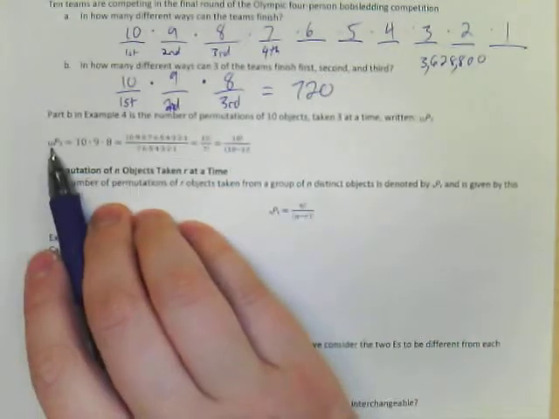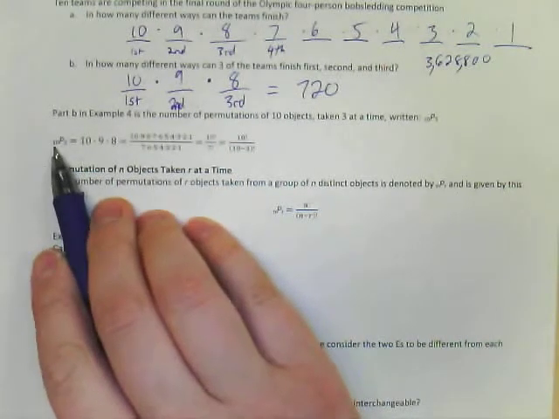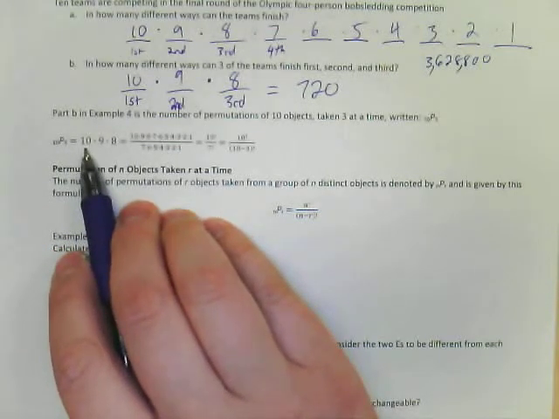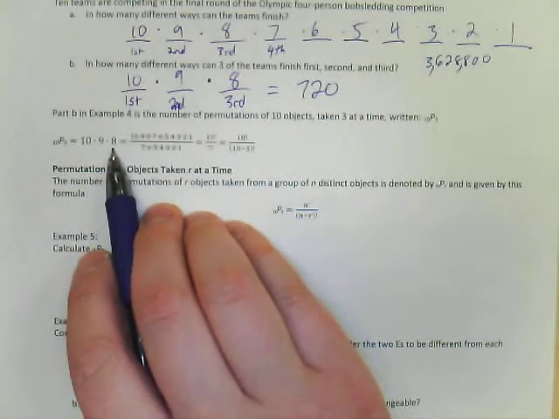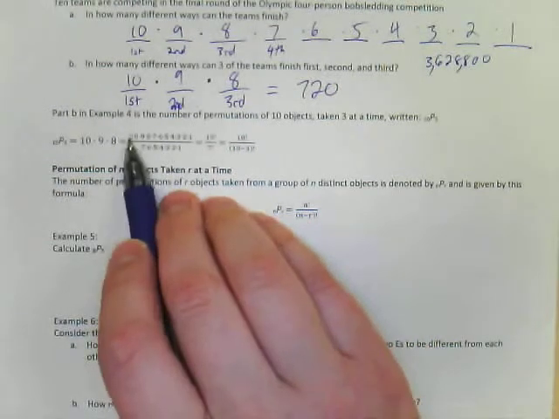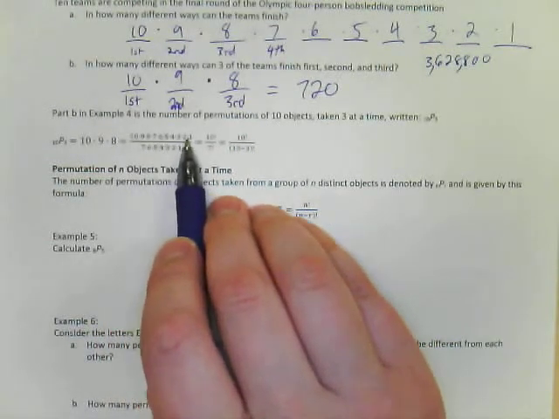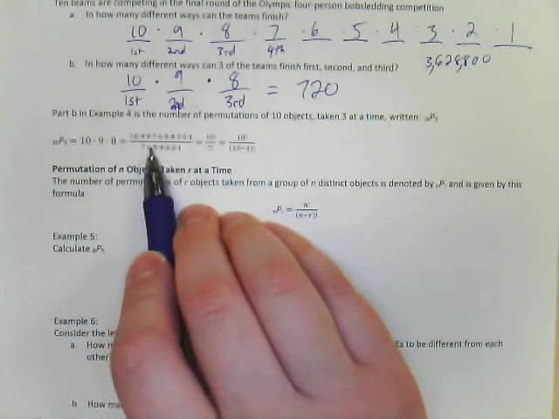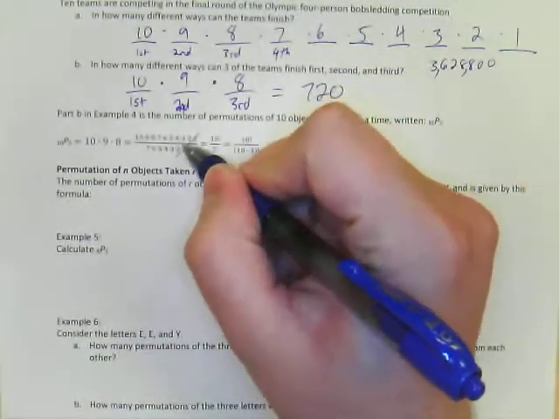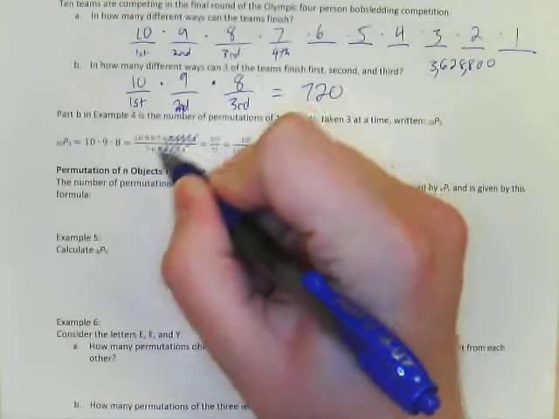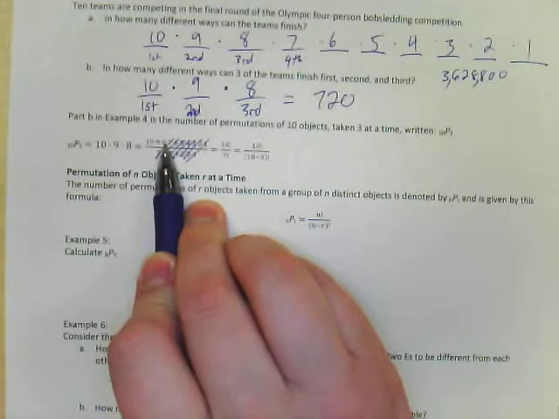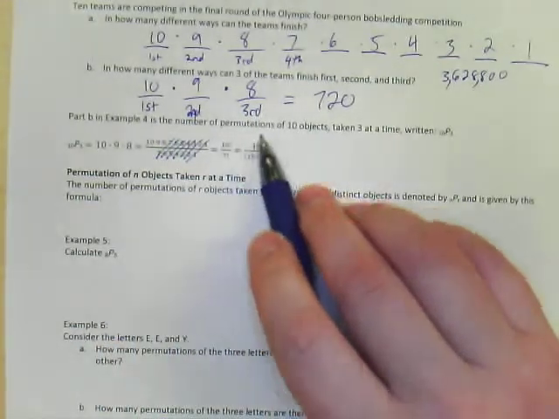And so how this is written is we have 10 objects and we're choosing 3 of them where the order matters. And so like we did just above, we did 10 times 9 times 8. Well, another way that we could look at this is as 10 factorial divided by 7 factorial. So 10 factorial is 10 times 9 times 8 times 7 times 6 all the way down to 1. 7 factorial is 7 times 6 times 5 times 4 times 3 all the way down to 1. And if we look at this, we can start canceling. So these cancel, 3's cancel, 4's cancel, 5's cancel, 6's cancel, 7's cancel, and then we're left with 10 times 9 times 8.